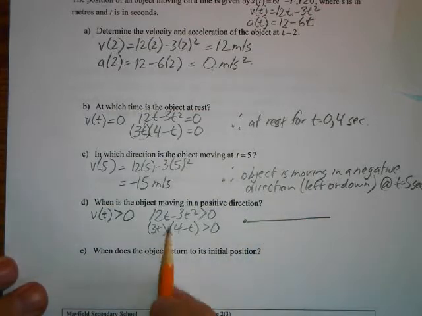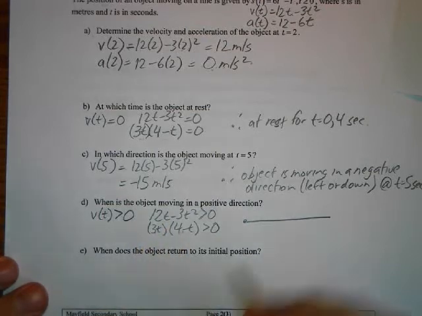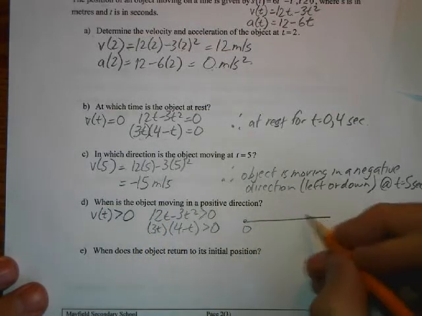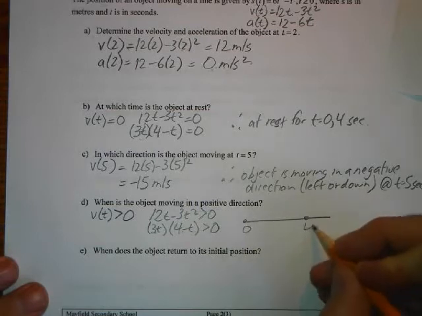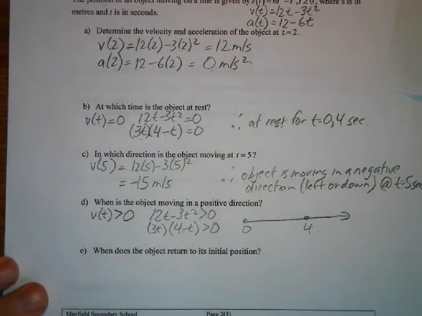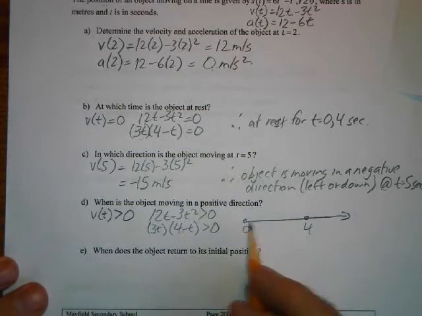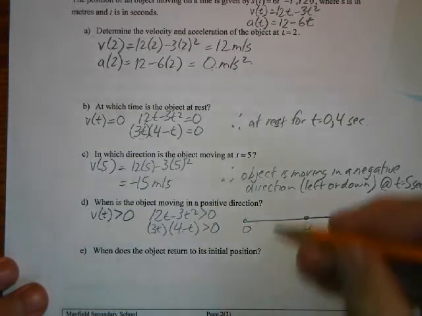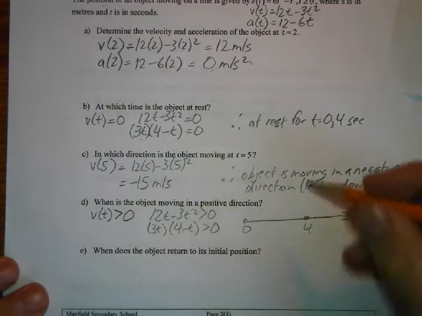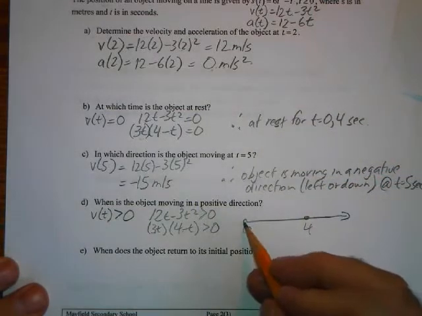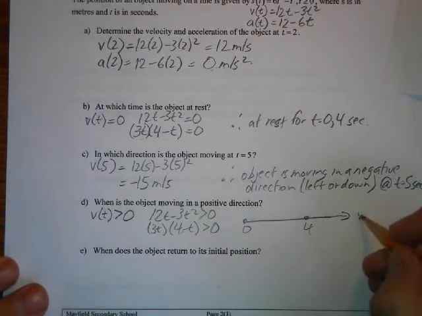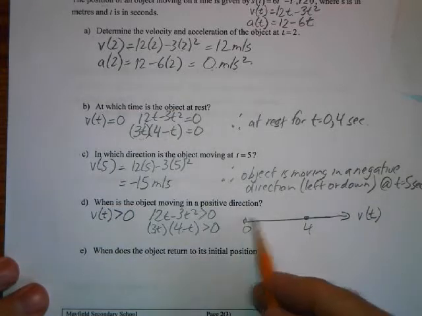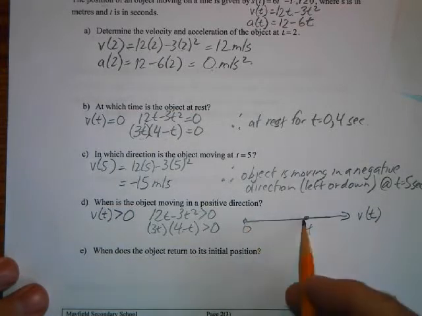We already know that at 0 seconds and 4 seconds the velocity is 0. So we can put those numbers there. These are like critical points, and we're going to learn more about them in the next unit. Something interesting is happening there with regards to the graph of this equation.